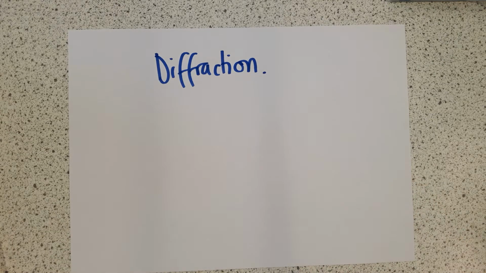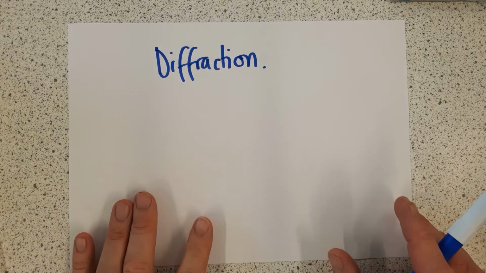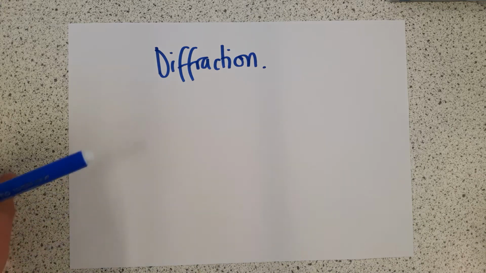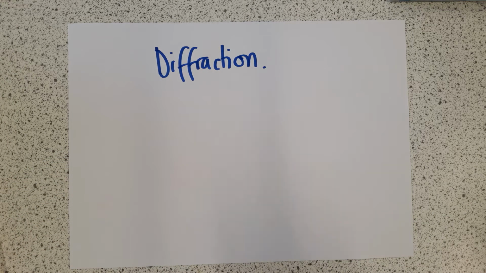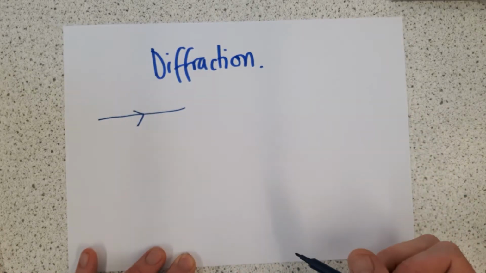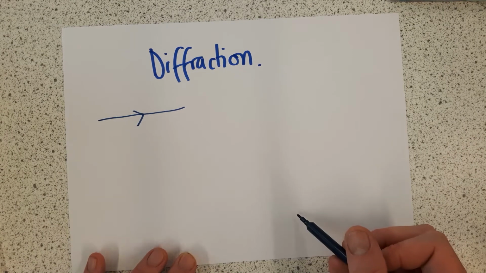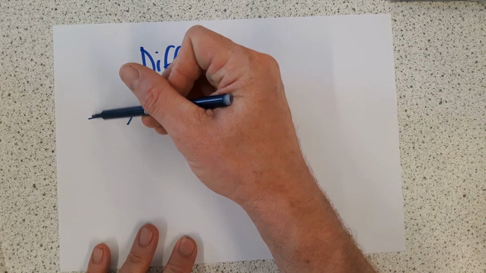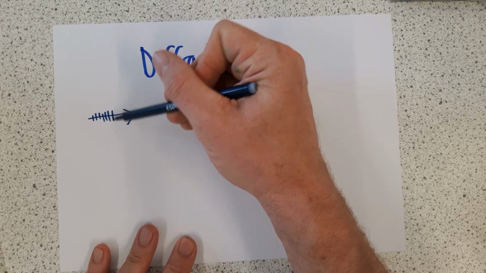In this video we're going to look at the ideas of diffraction of waves and how it affects telescopes. So diffraction itself is a fairly straightforward idea, but it has lots of implications. If we think of a ray of light like that, which we've done for ray diagrams, that's one way of thinking about light. But we can also think of light as being a series of wave fronts.